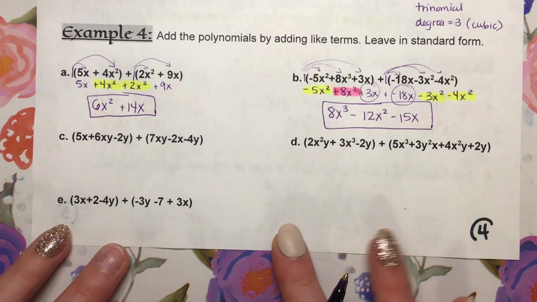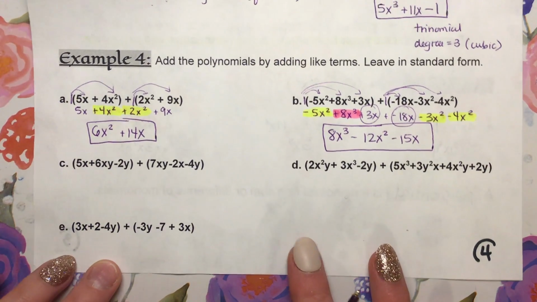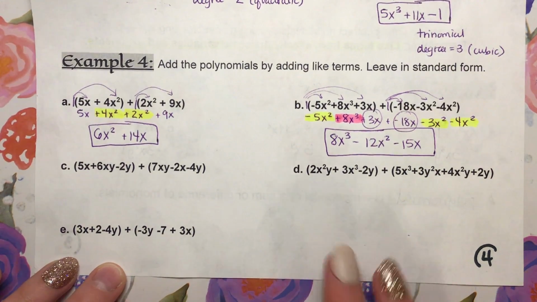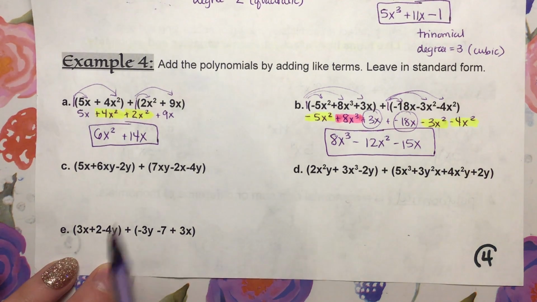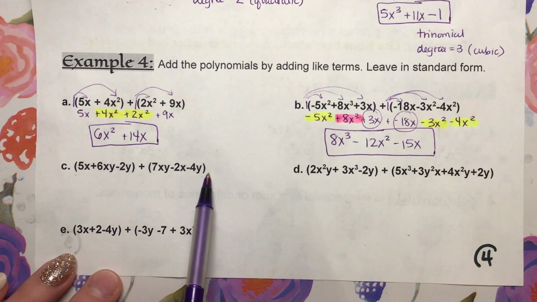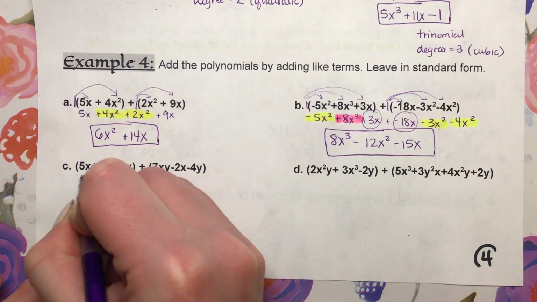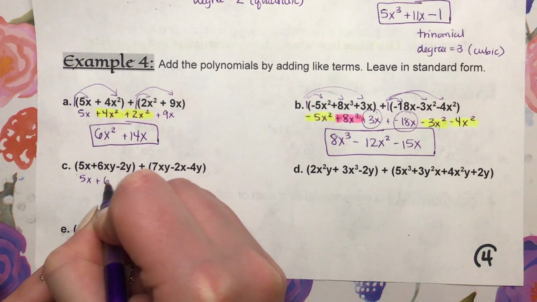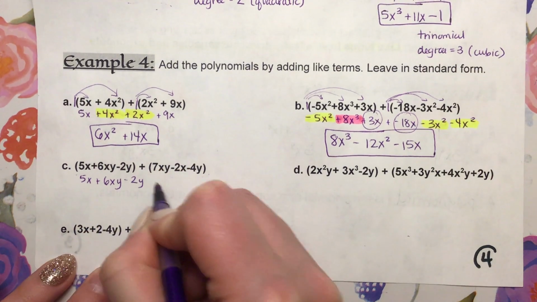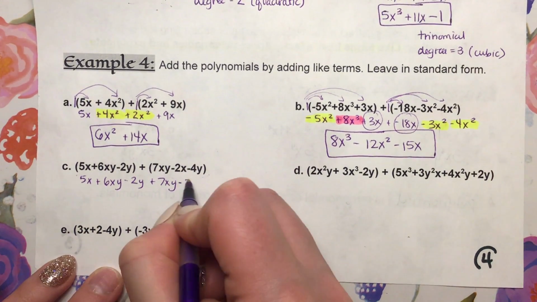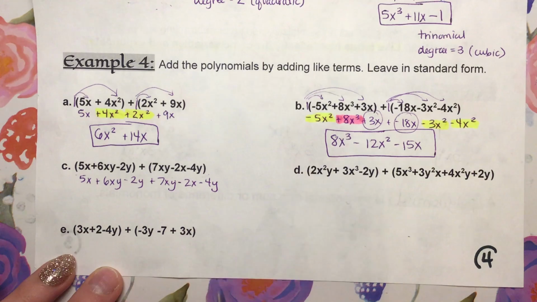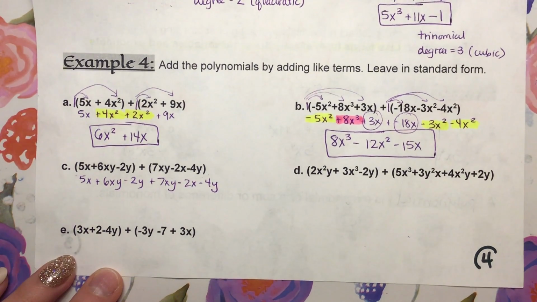So let's keep combining like terms in examples C, D, and E. I know that the parentheses are just going to go away since I'm distributing that positive 1. So I'm going to rewrite it: 5x plus 6xy minus 2y plus 7xy minus 2x minus 4y. Alrighty, combine like terms.